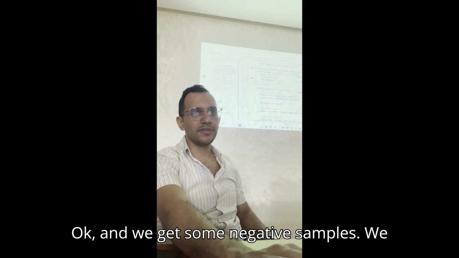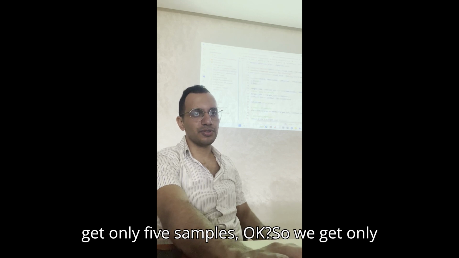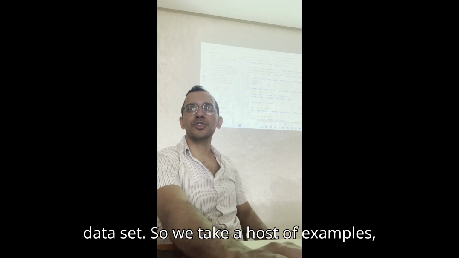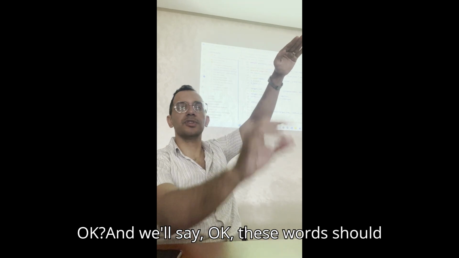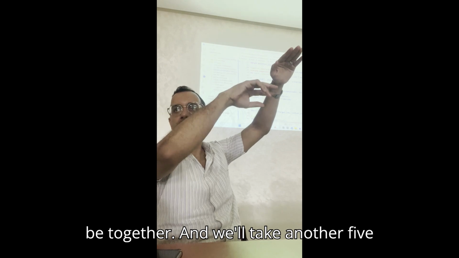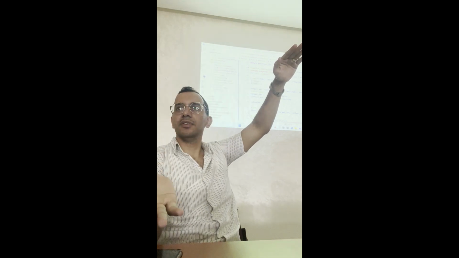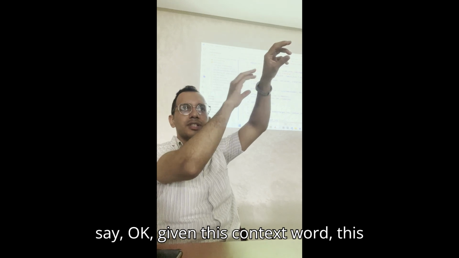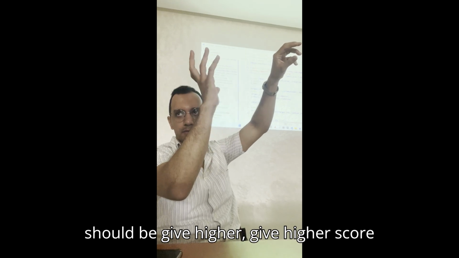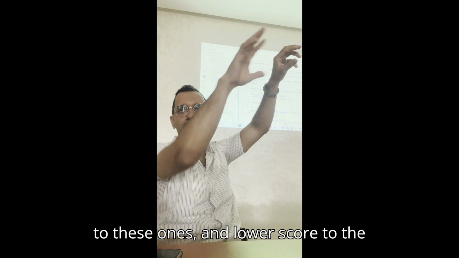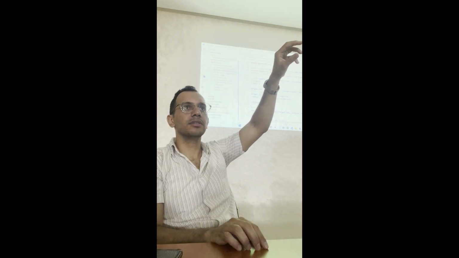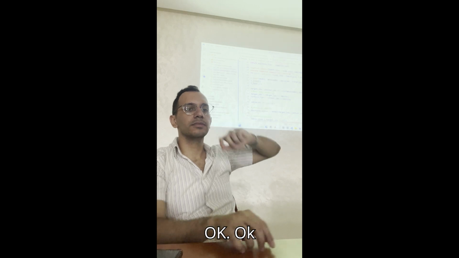And we get some negative samples. We get only 5 samples. So we get only 5 negative samples randomly out of the dataset. So we take a positive example, and we'll say, okay, these words should be together. And we'll take another 5 from the dataset randomly, and we will say, okay, given this context word, give a higher score to these ones and a lower score to the other 5.